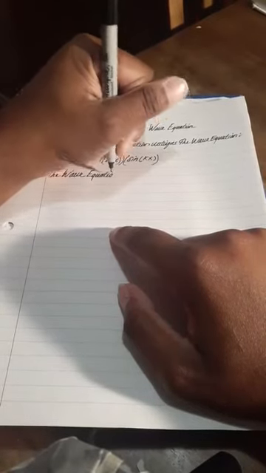The wave equation, just like the Laplace equation and the heat equation, is just a partial differential equation. It's simply d squared v over dt squared equals a squared multiplied by d squared v over dx squared. And that's our wave equation.